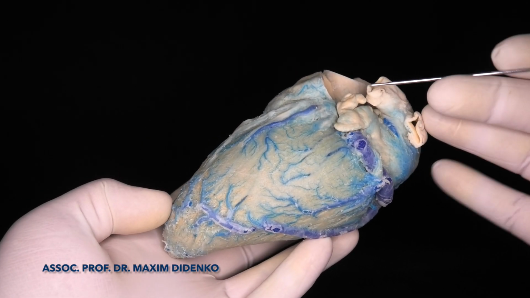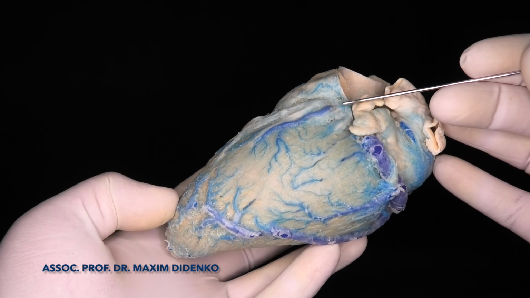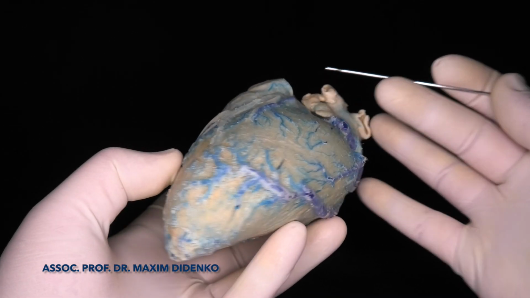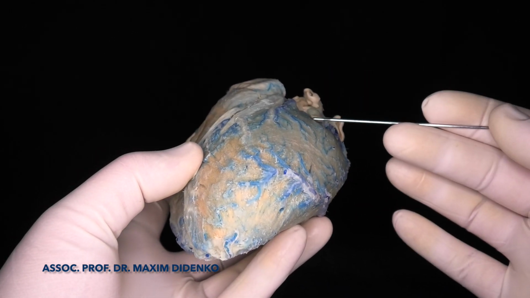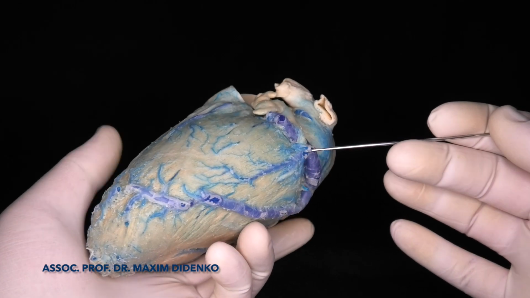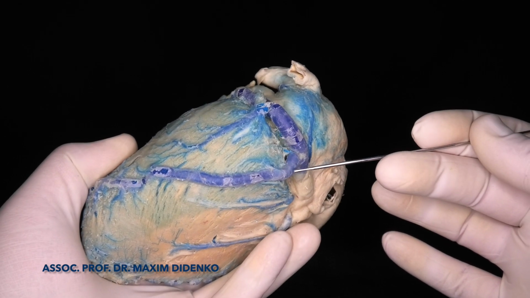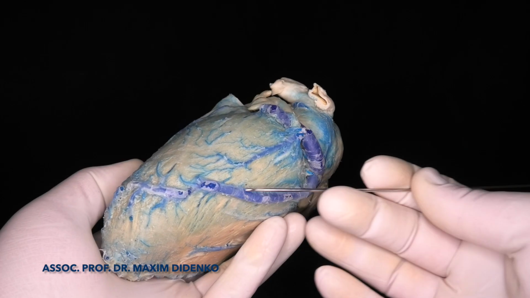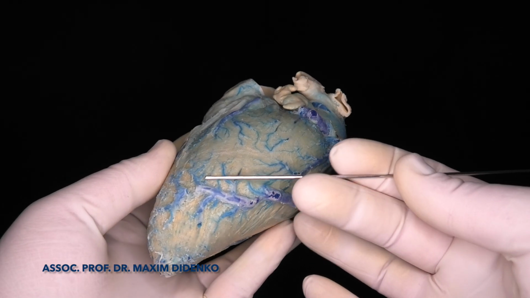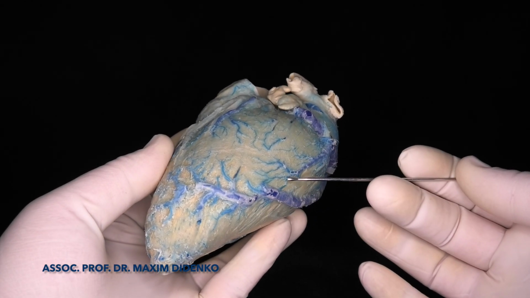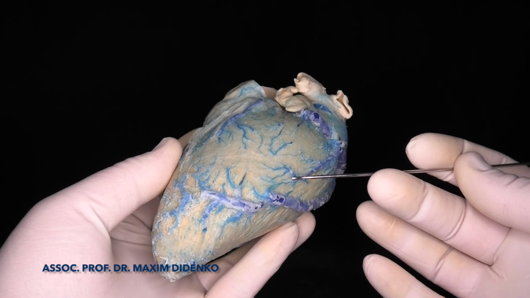Of course, we can see that some veins can start, for example, on the posterior lateral surface or even the posterior surface, and then go to the lateral surface, like this vein here.